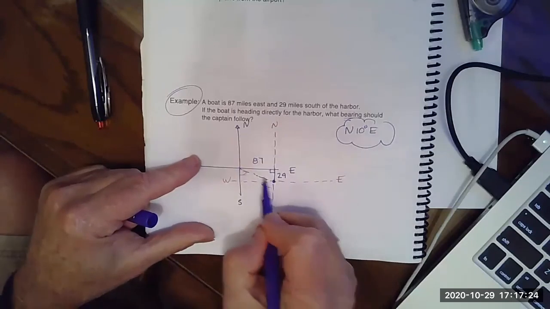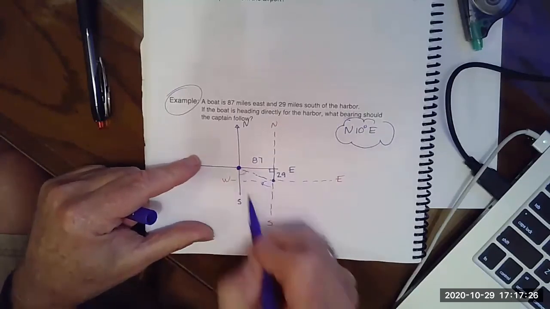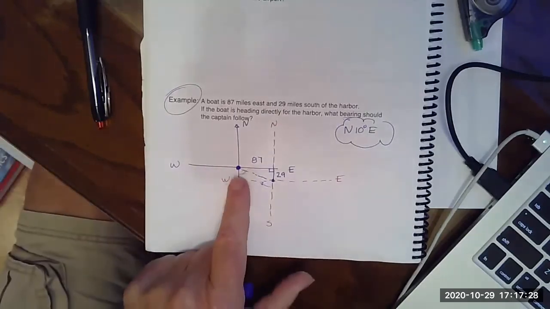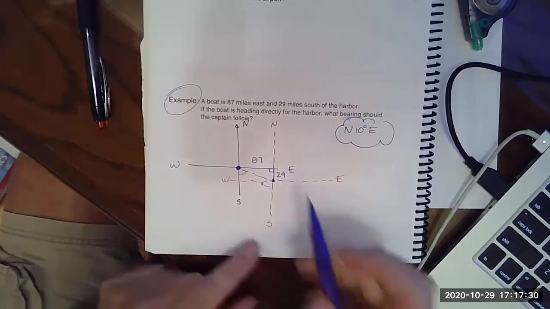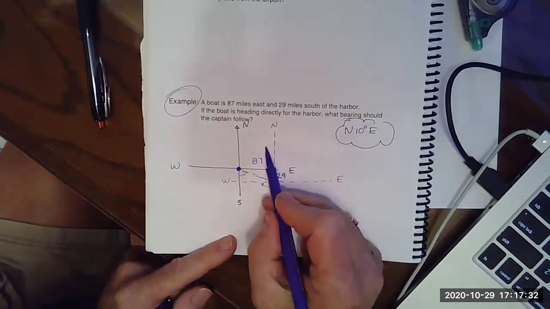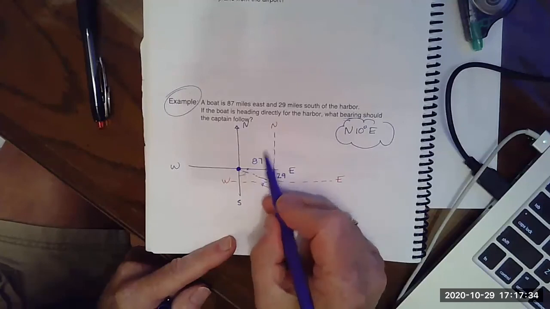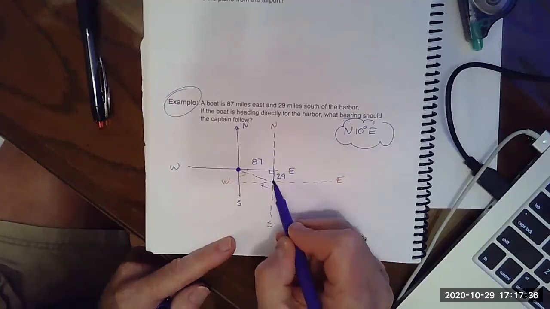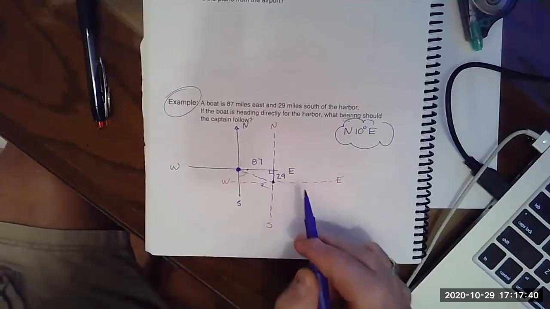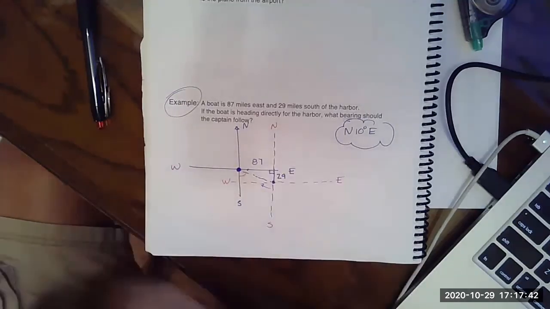Here's where the harbor is right there. The harbor is up in the second quadrant. You don't want to go this bearing because the ship's not up here. I'll take that back. You do want that bearing. My mistake.